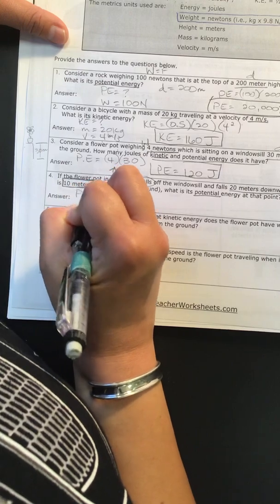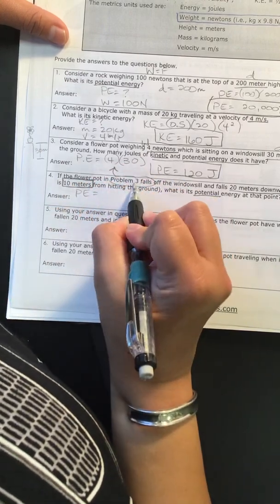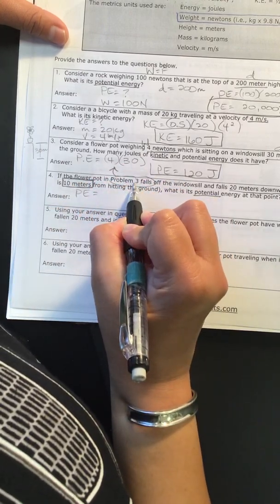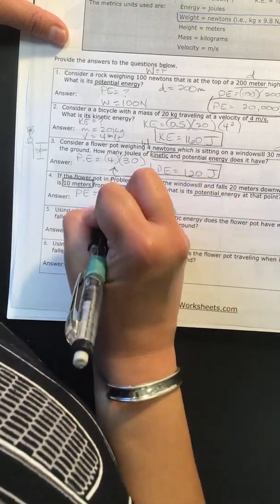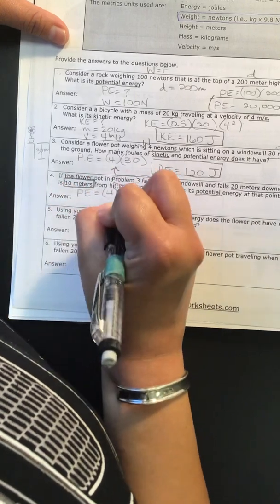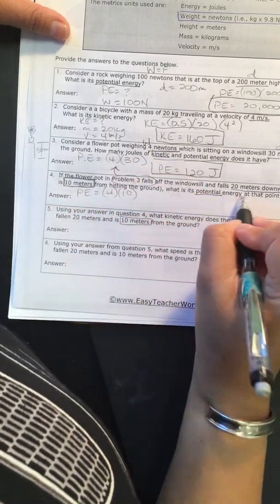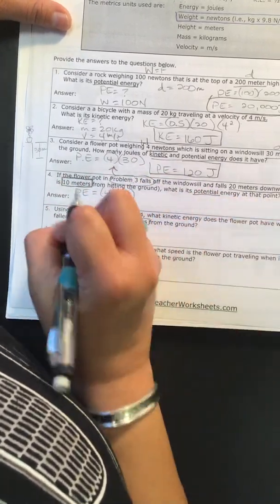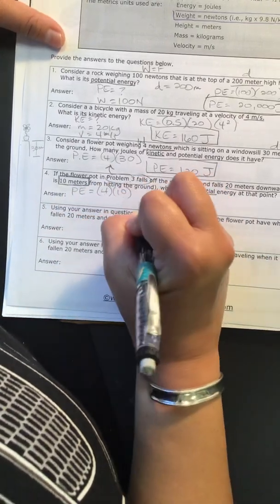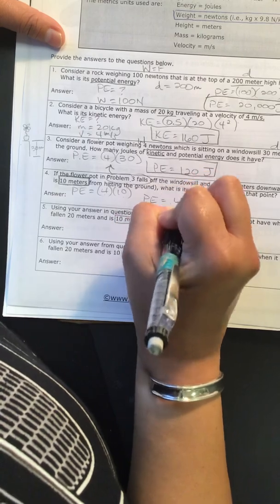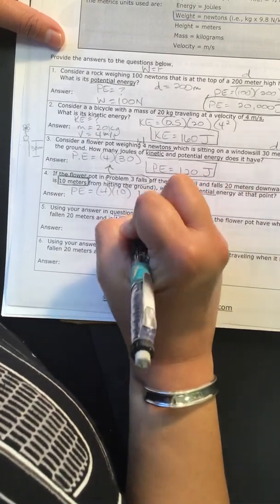So your potential energy is equal to the weight. It's the same one, so 4 newtons. But now we are at 10 meters. So right here it says that it fell 20 meters and now we're at 10 meters. So 4 times 10 is equal to 40 joules.